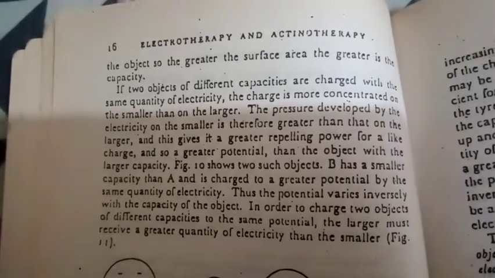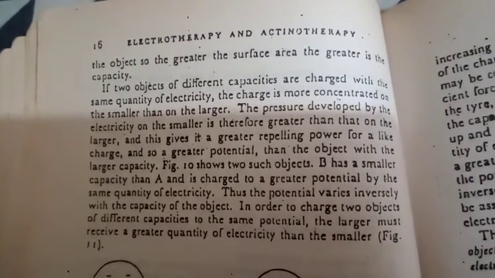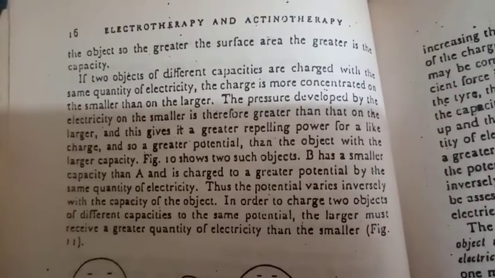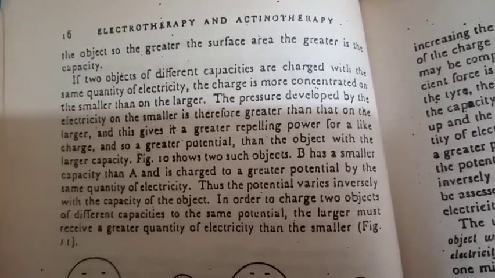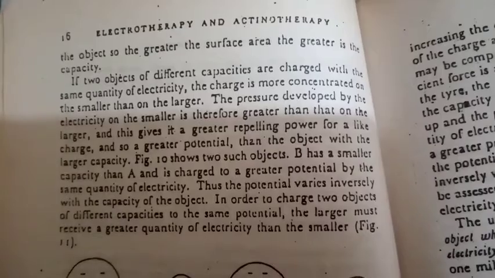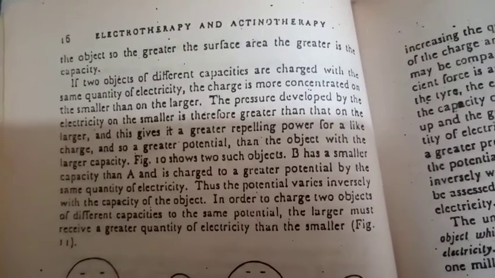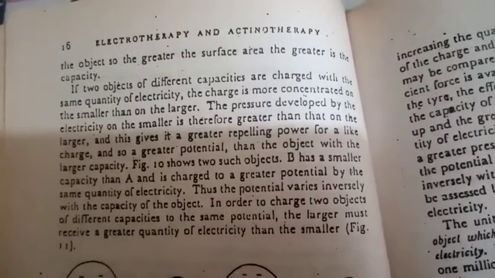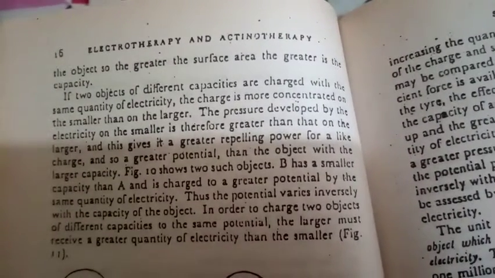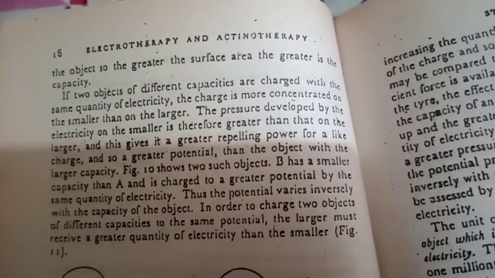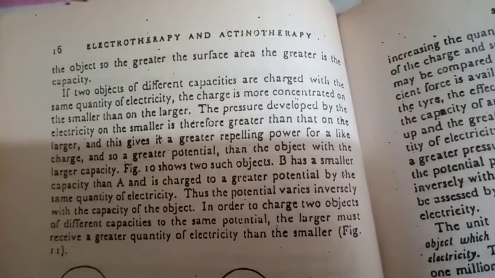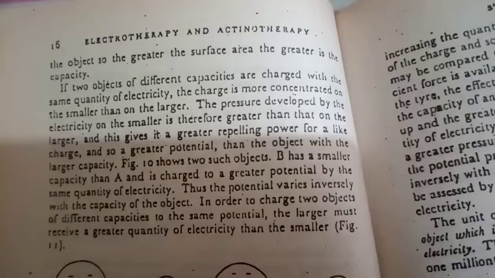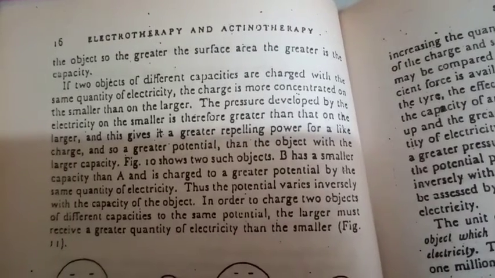If two objects of different capacity are charged with the same quantity of electricity, the charge is more concentrated on the smaller than on the larger. The pressure developed by the electricity on the smaller is therefore greater than that on the larger, and this gives it a greater repelling power for a like charge, and so greater potential than the object with the larger capacity. B has a smaller capacity than A and is charged to greater potential by the same quantity of electricity. Thus, the potential varies inversely with the capacity of the object.